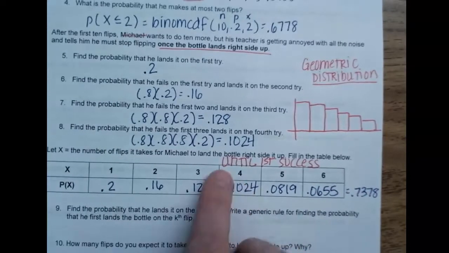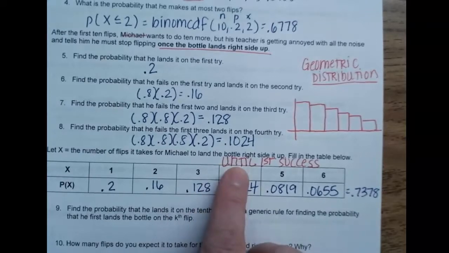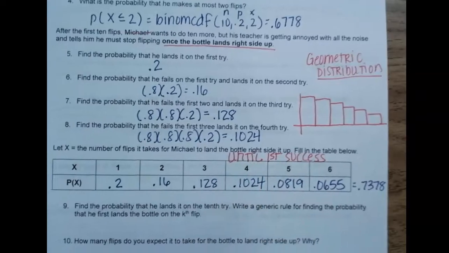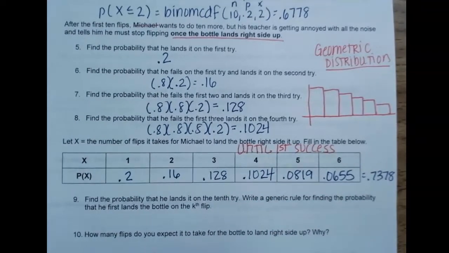And you might have noticed we didn't say there was a set number of trials. It was just until we were successful for the first time. And that's what differentiates us from the binomial distribution. In the binomial, you know, I'm going to do it this many times and then I'm going to be done. So in a geometric, you don't know. It's until your first success.